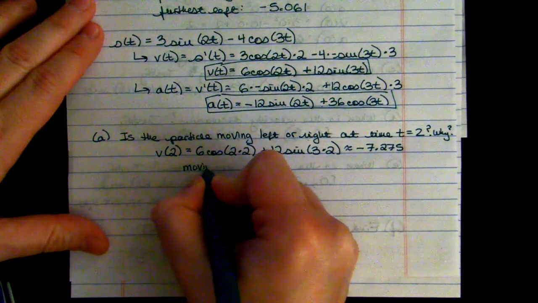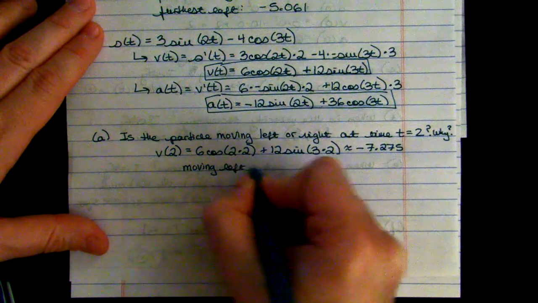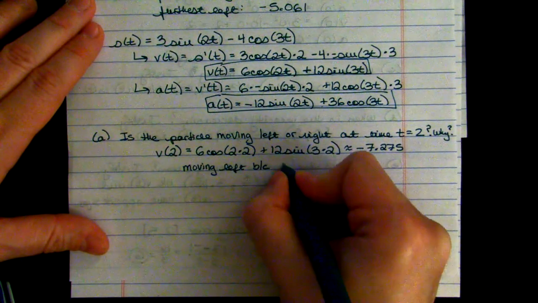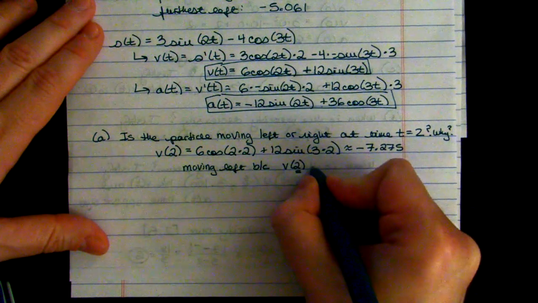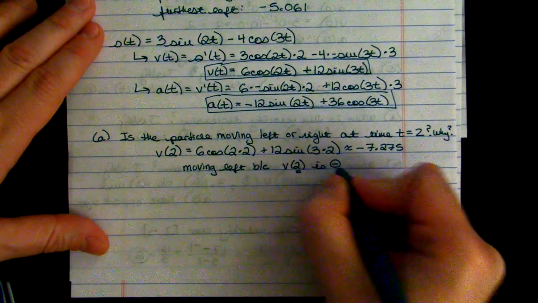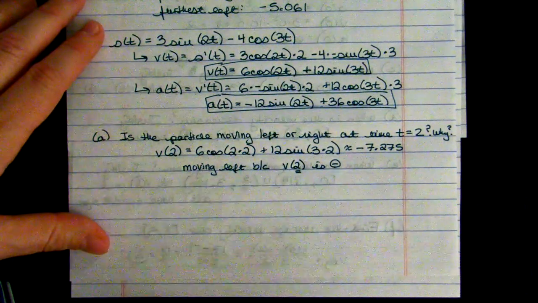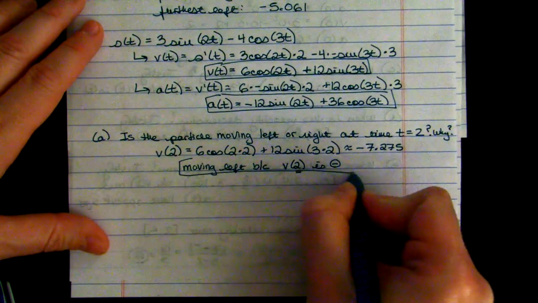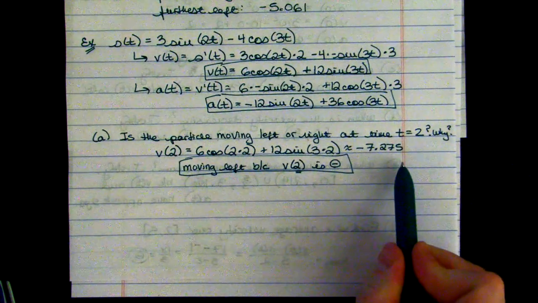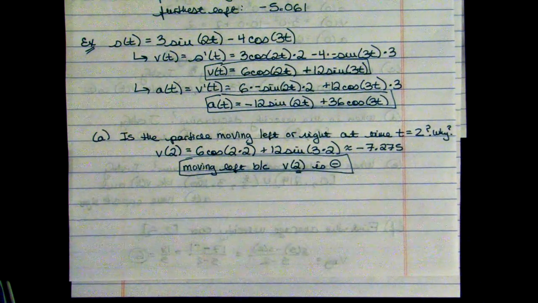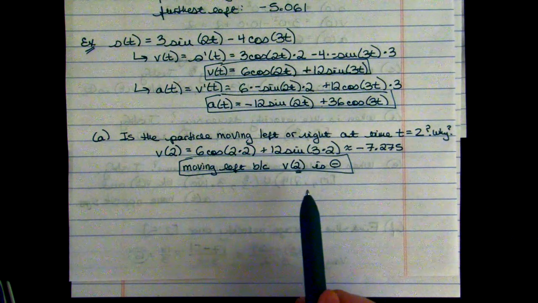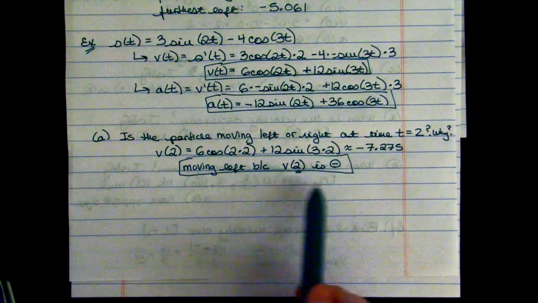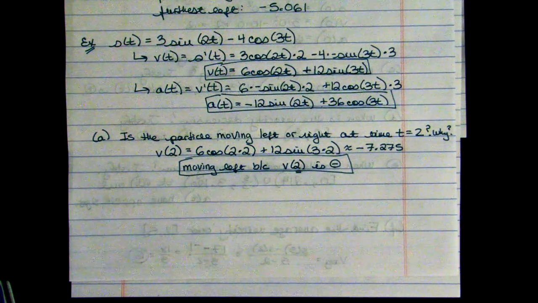I'm going to say moving left, because the velocity at time 2, not v of t, but v of 2, is negative. Moving left, because the velocity at time 2 is negative. Make sure you show what that velocity is. And then tell me left, because v of 2 is negative. I guess you could also say v of t is negative at t equals 2, but that's more writing. I think v of 2 is negative is the way to do it. Don't, though, just say v of t is negative.